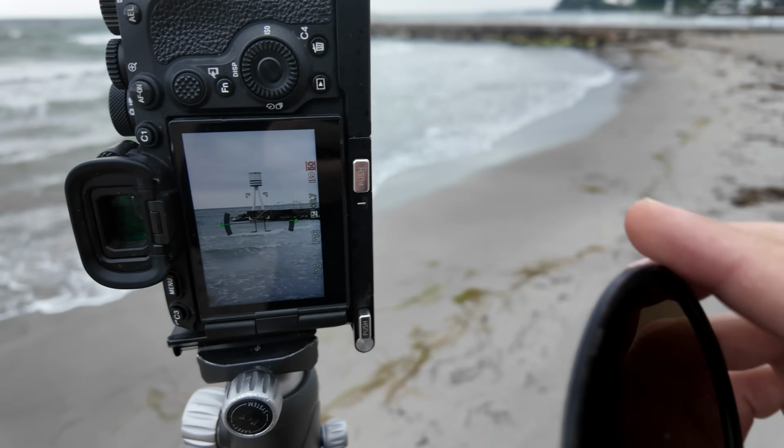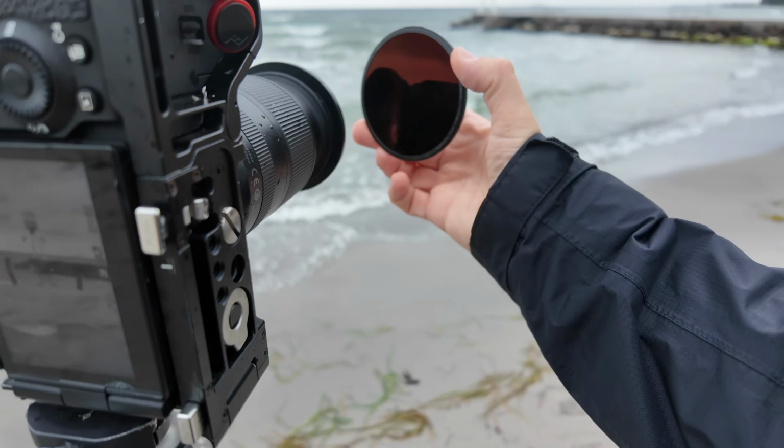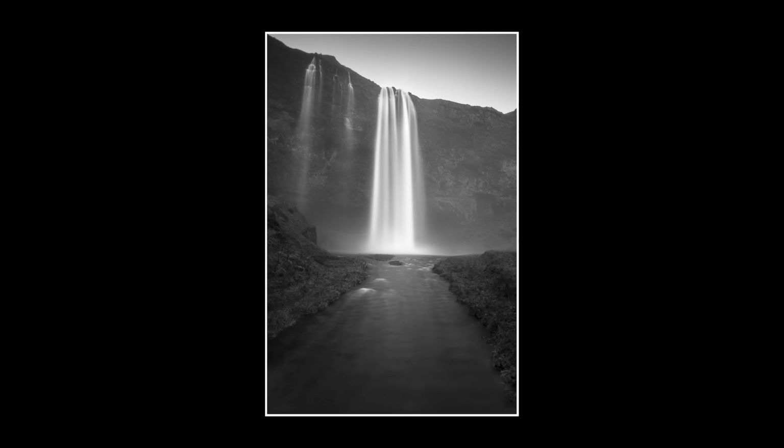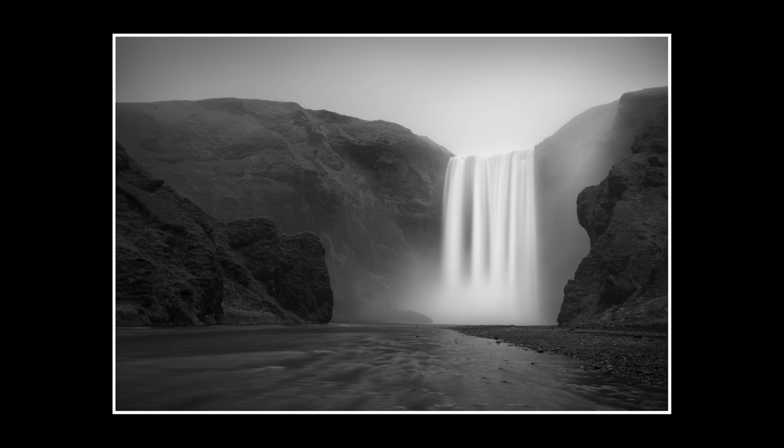So now let's dig into the fun part about shutter speed, the creative part. As I mentioned a few times on my channel, back when I started out, I usually just smacked a 10-stop filter on the front of my lens and did a 2-minute long exposure of every scene I could get my hands on. Today I'm a little bit more deliberate about my shutter speed.